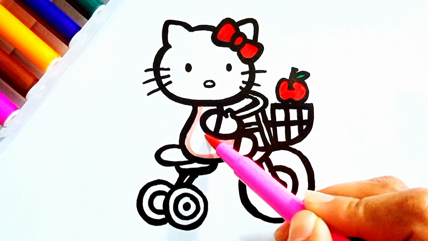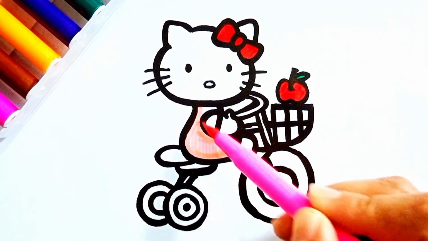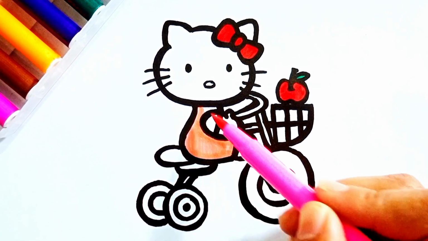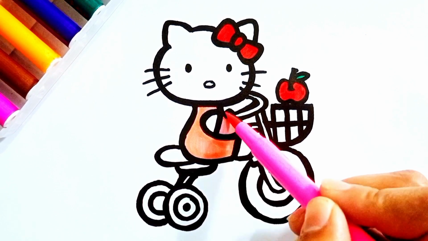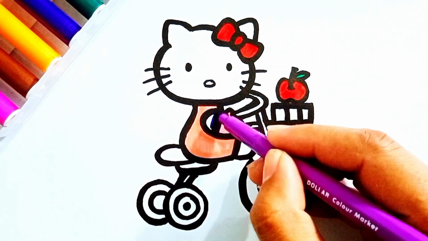Kitty is wearing the clothes of pink color. This is purple color.